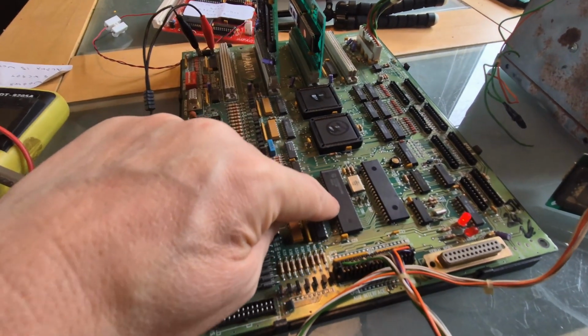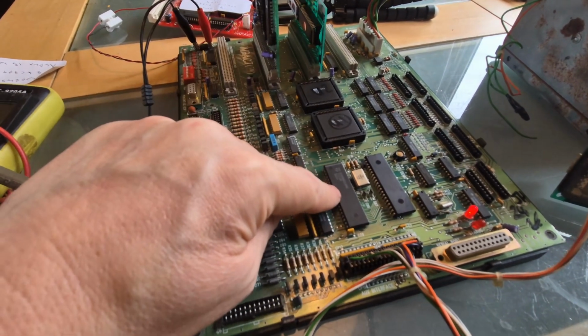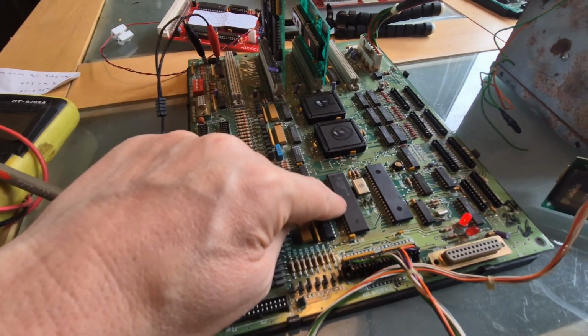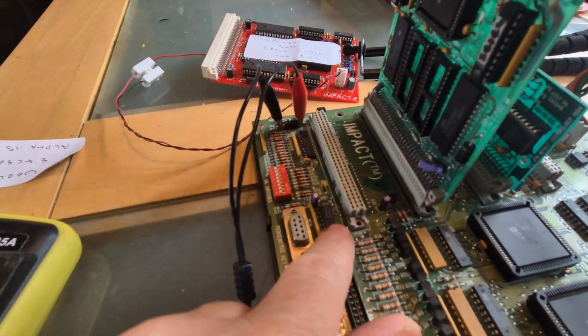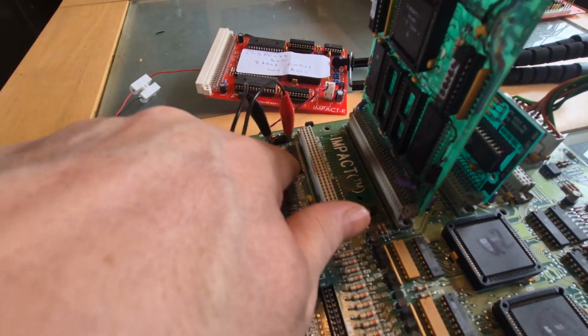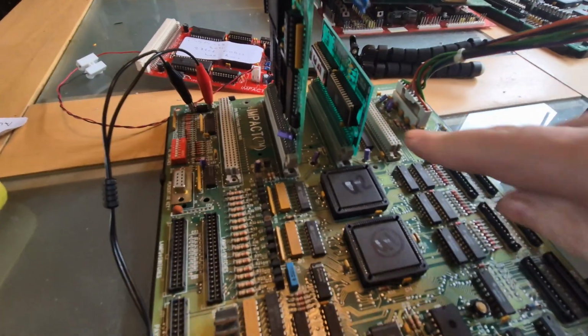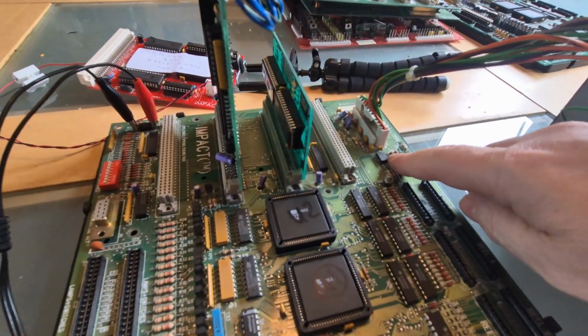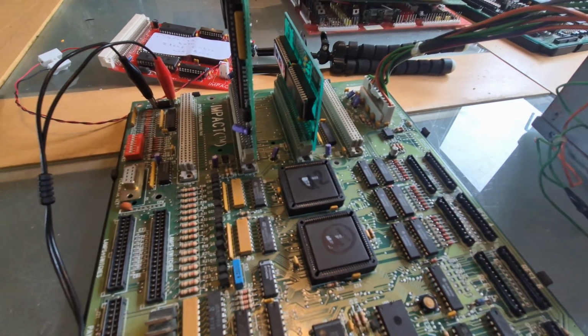I've got U5, which does most of the work. 68681. U8 is involved in the boot. U9 is involved in the boot. U14 is involved in the boot. That little bad boy is involved in the boot.